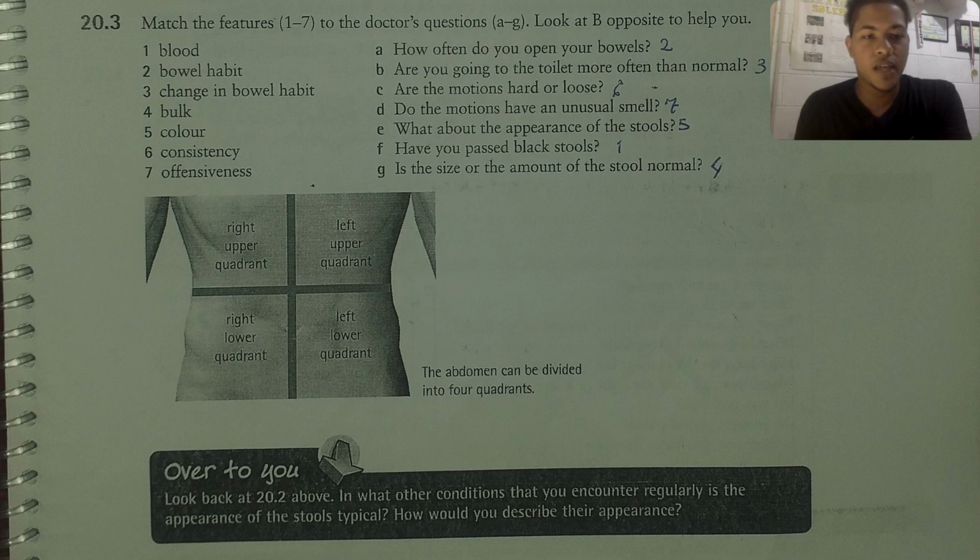Number 3. Change in bowel habit. Letter B. Are you going to the toilet more often than normal? Number 4. Bulk. Letter G. Is the amount of the stools normal? Number 5. Color. Letter E. What about the appearance of the stools?